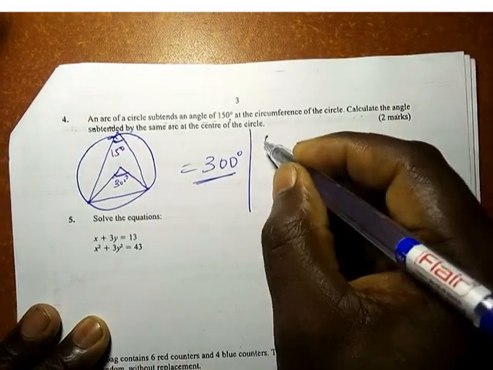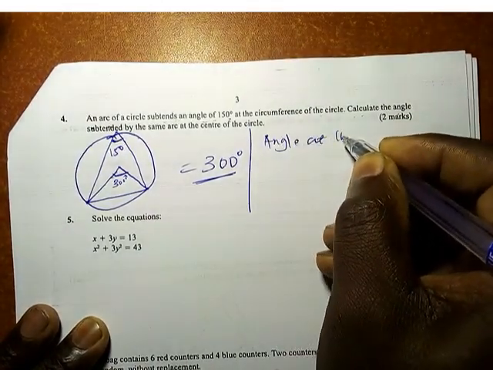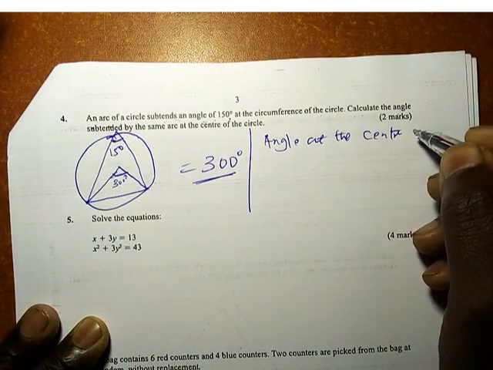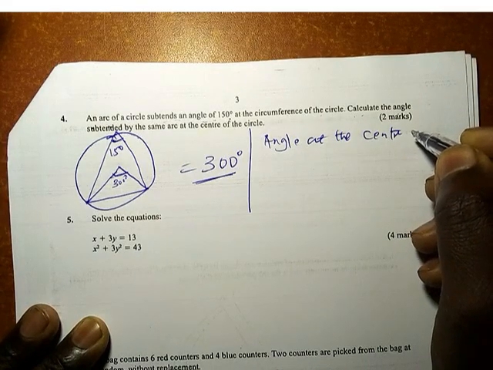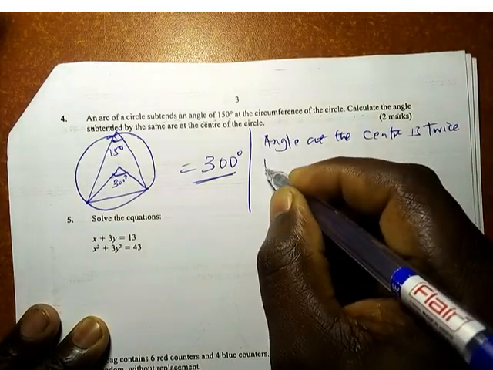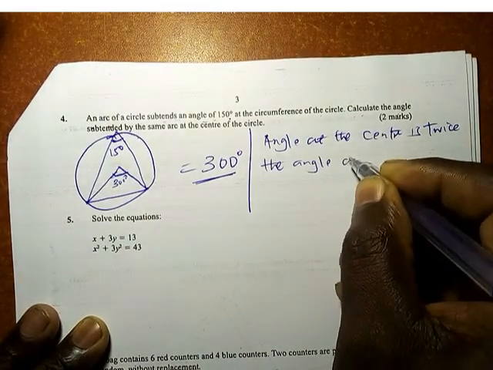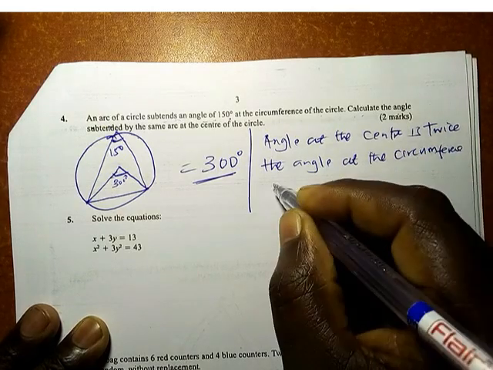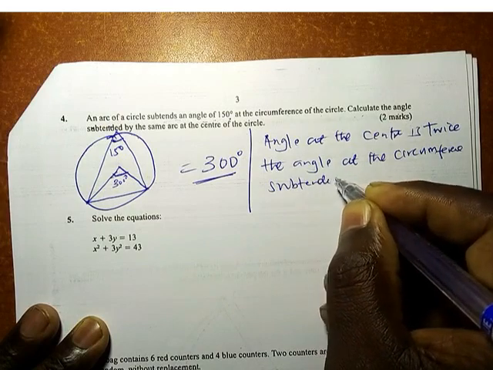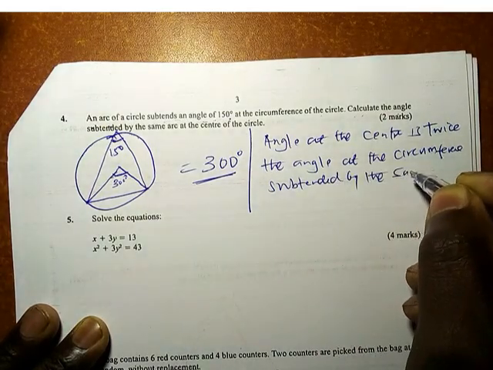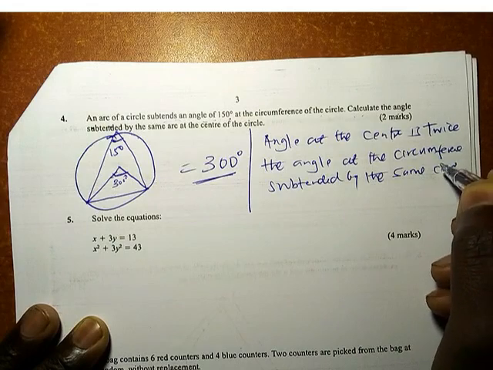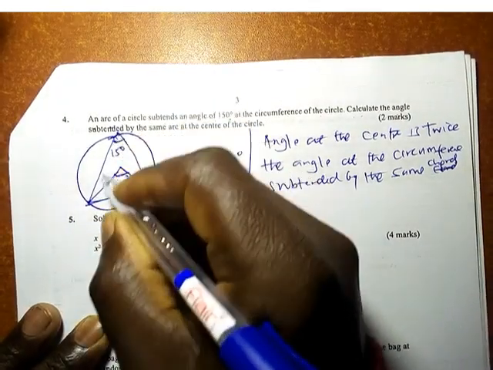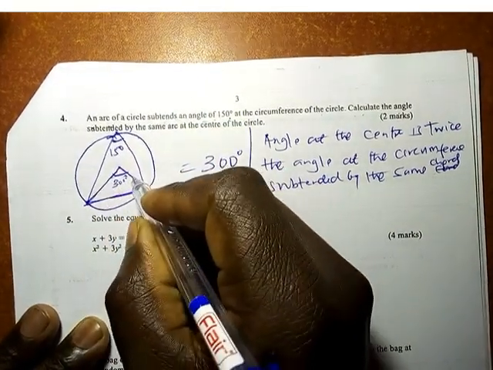The rule is: the angle at the center subtended by the same chord is twice the angle at the circumference subtended by the same chord. So this chord here subtends this angle here, 150. So the same chord subtends twice that angle at the center.